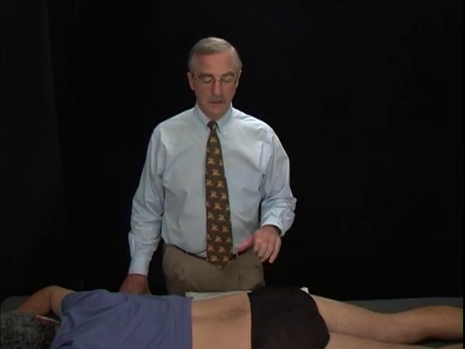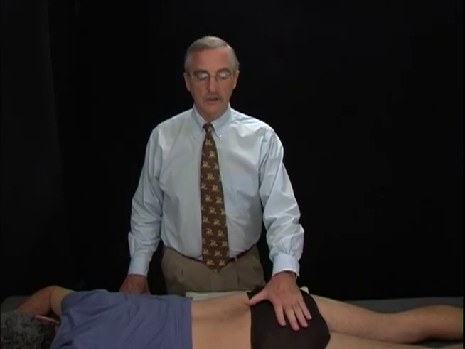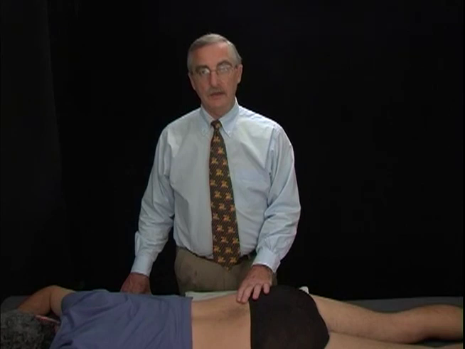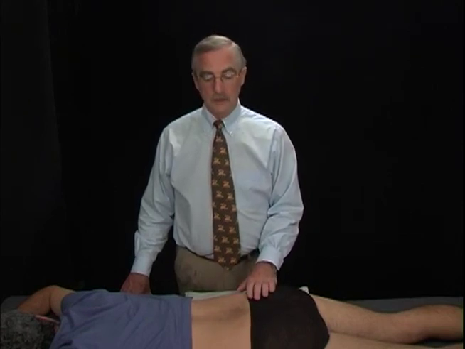We'll be demonstrating the palpation and injection techniques in the lower back, sacral area, and then the hip, followed by the anterior portion of the pubic bone and the adductors.